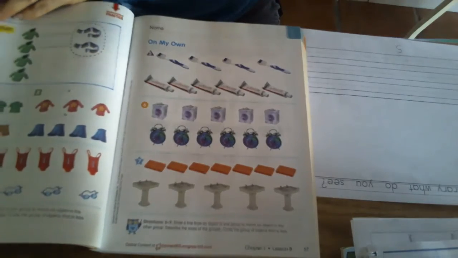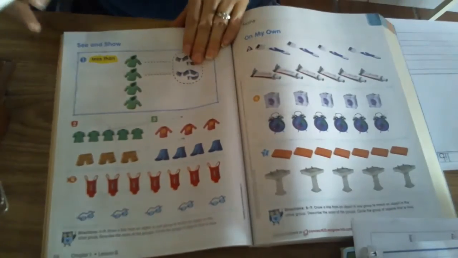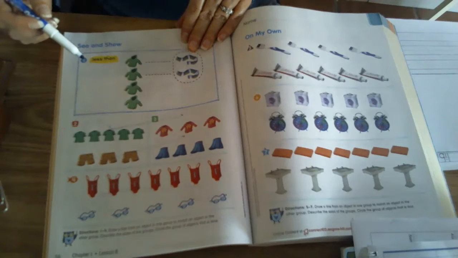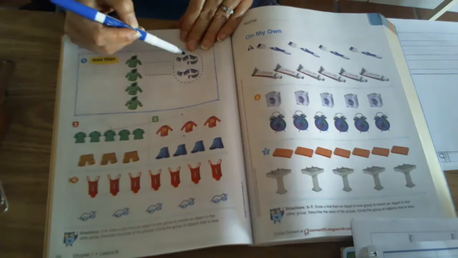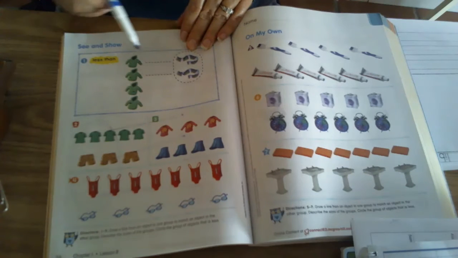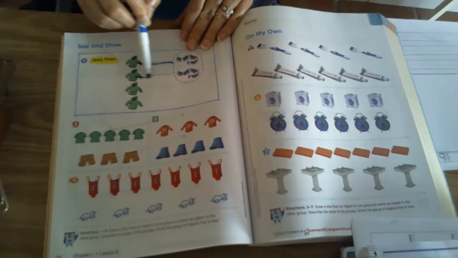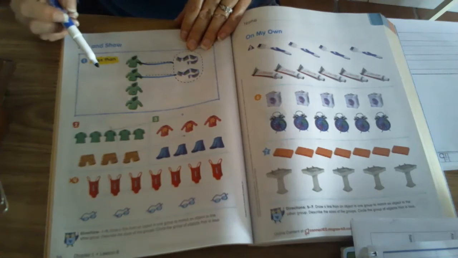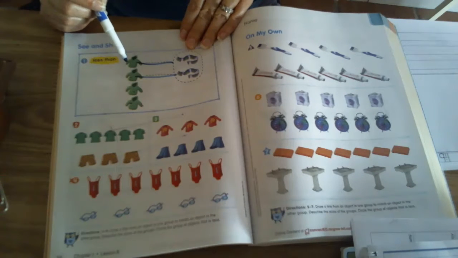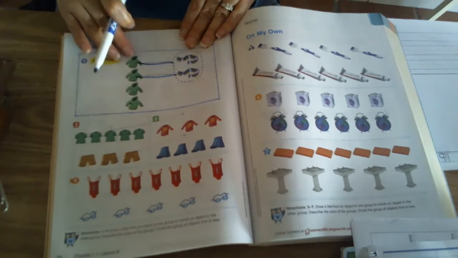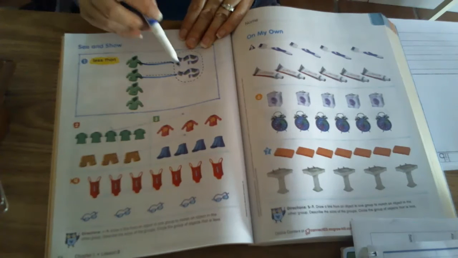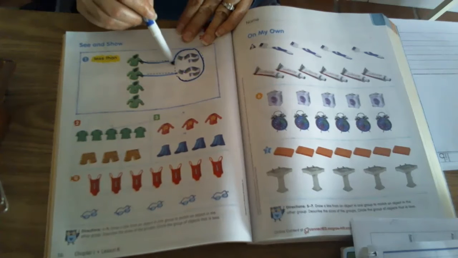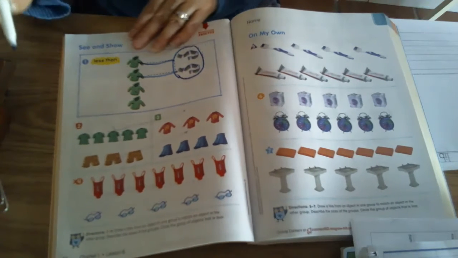Okay, let's go to this side. Scarves to jackets. We've got 1, 2, 3, 4 jackets, and we have 1, 2 scarves. So if we would match them, there are more jackets than there are scarves. So which set, these are called sets when there's a group of something, which set is smaller? This one. This is smaller. So we're looking for less than.